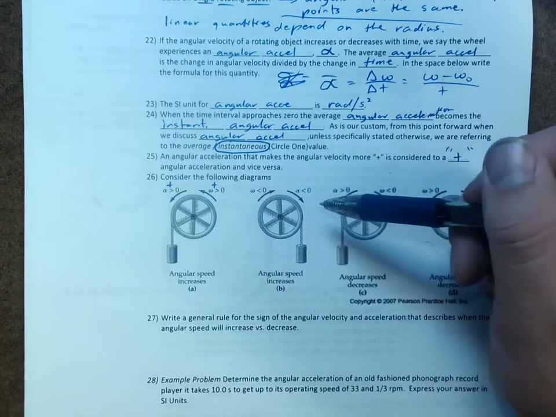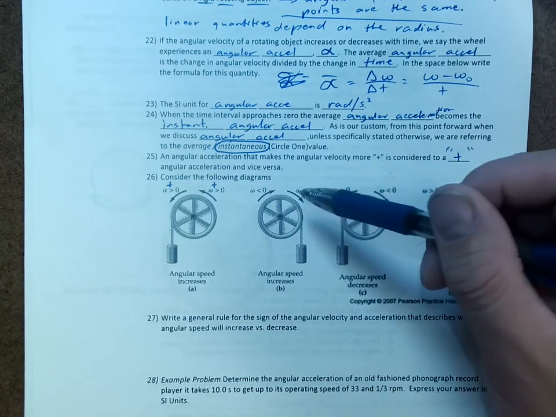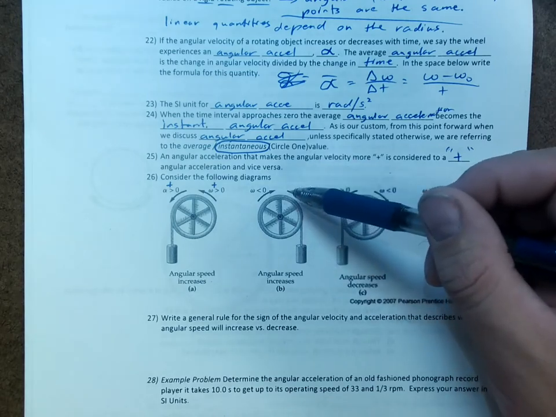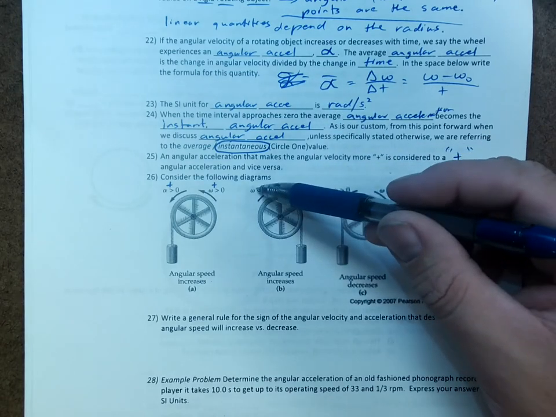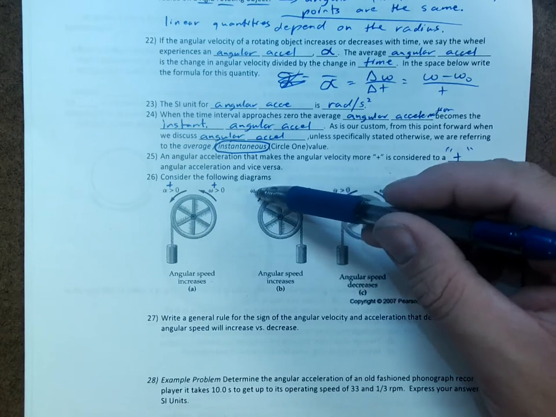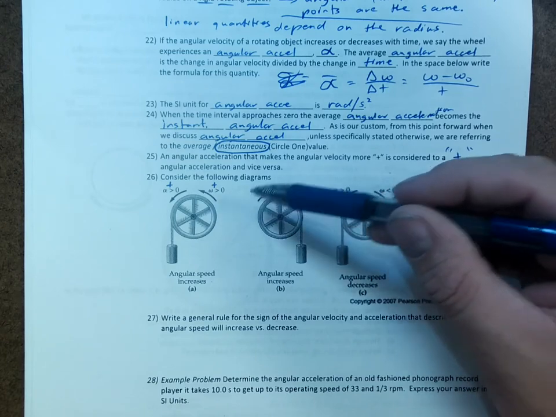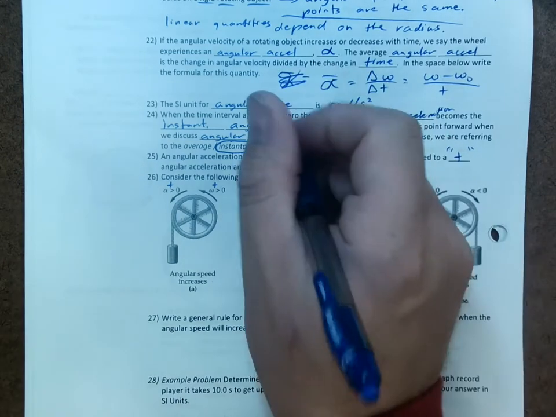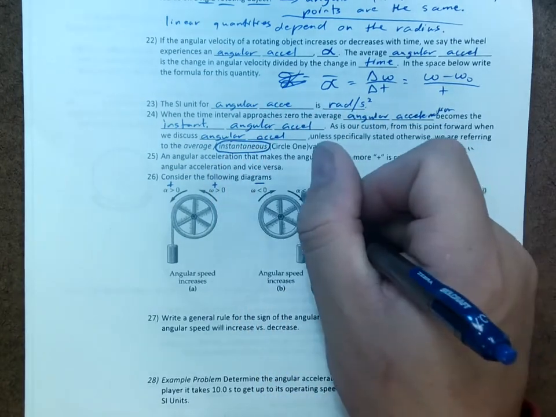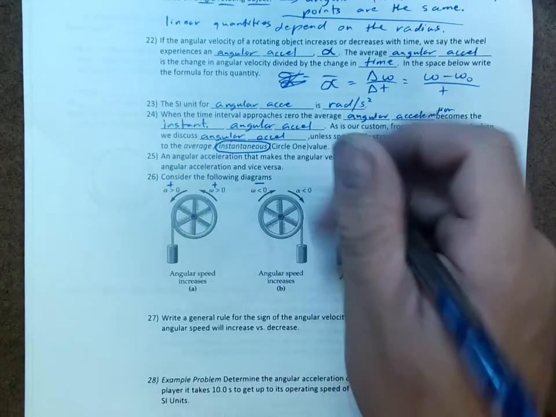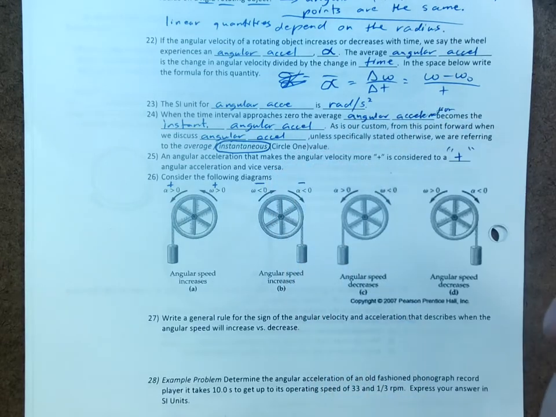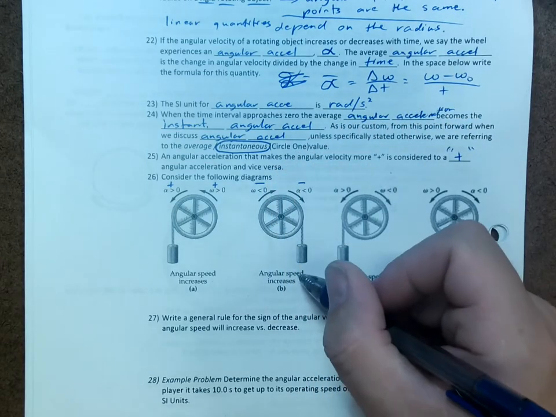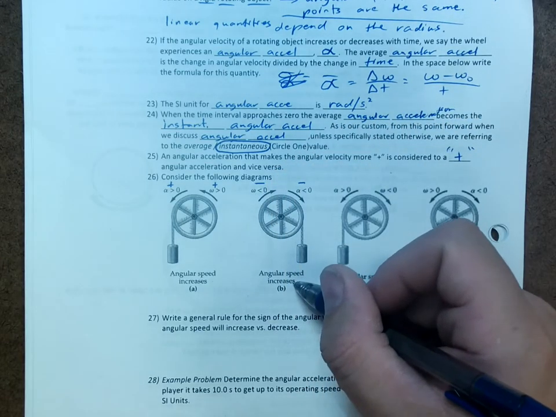Okay, my next picture. I have an angular velocity omega less than 0, so that makes it negative. I have an alpha less than 0. That makes it negative. Okay, here too the angular speed increases.